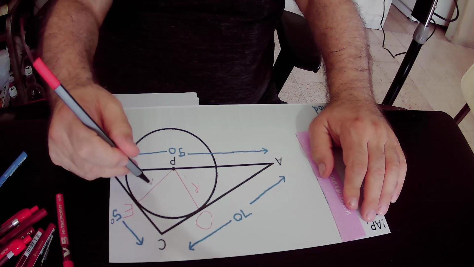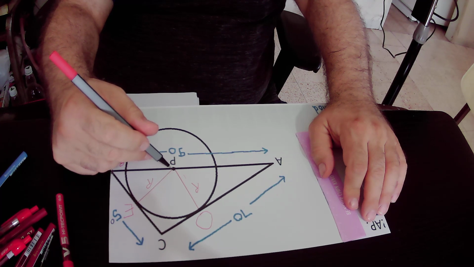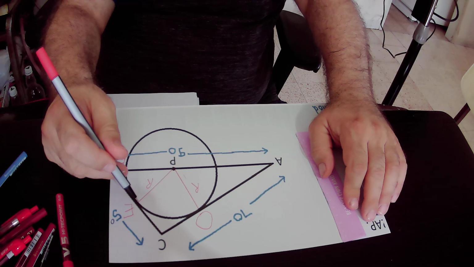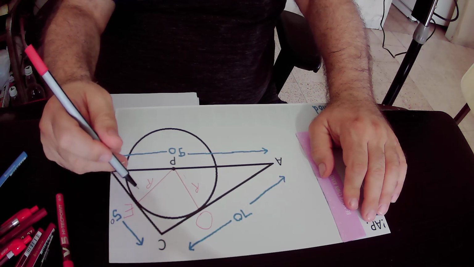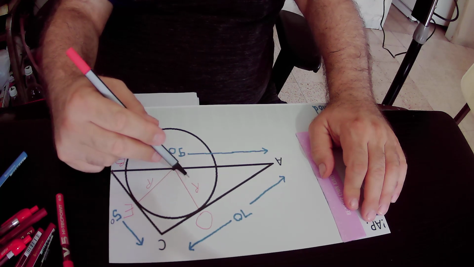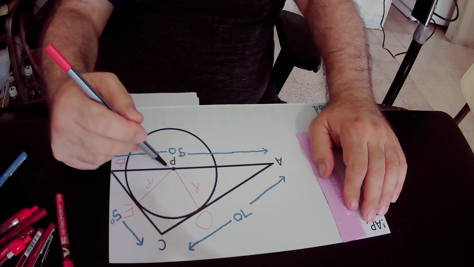I will call it R, because it starts from the center of the circle and ends at a point that is on the circle, that is to say point E. Okay, so we created 2 radiuses of this circle.